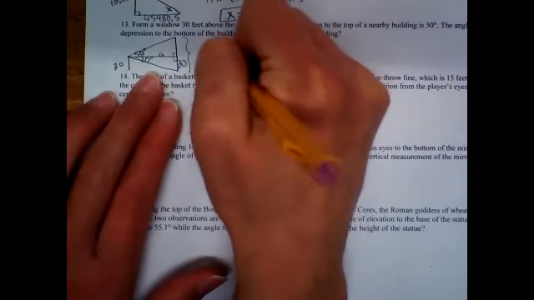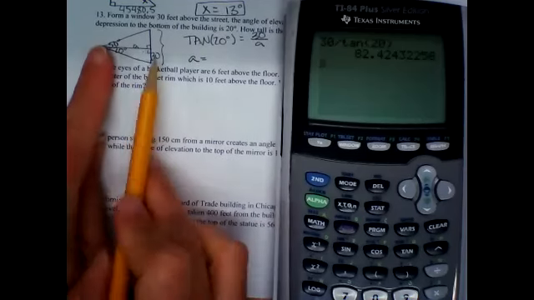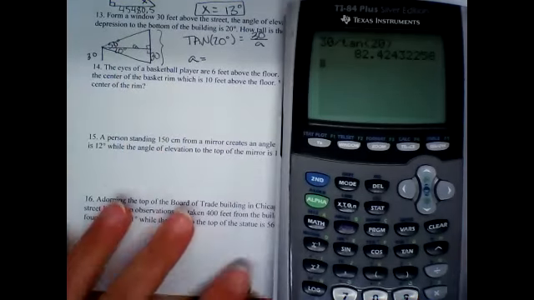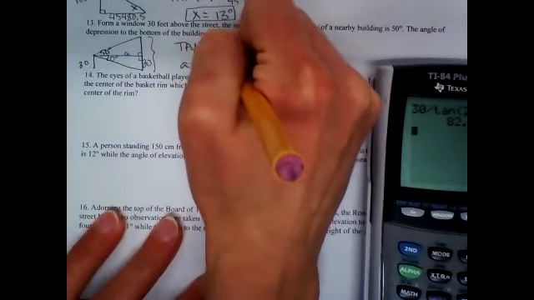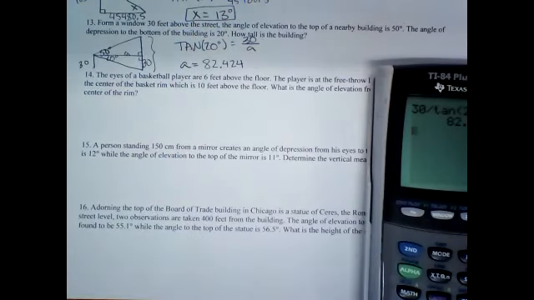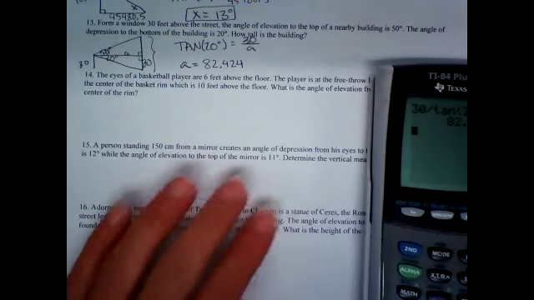So how would you type that in the calculator? Good. 30 divided by tangent of 20. And so that's what we have for this distance between the 2 buildings, 82.424. Don't get rid of that. I'm going to show you what to do with that. But A is 82.424. Everybody watch. I want you to watch me do this, and then I'll give you a chance to do it.